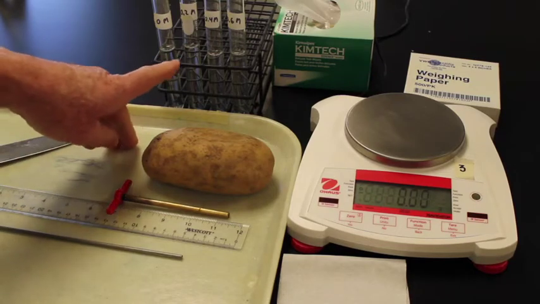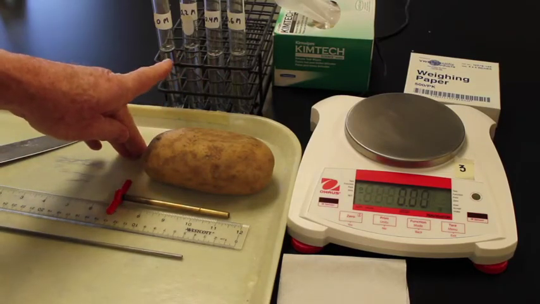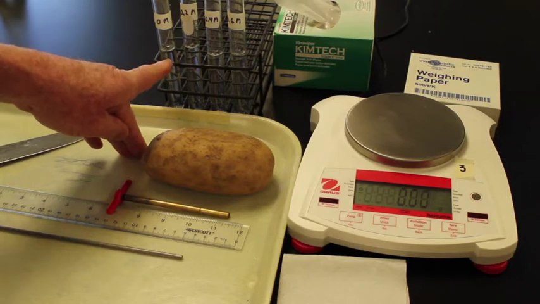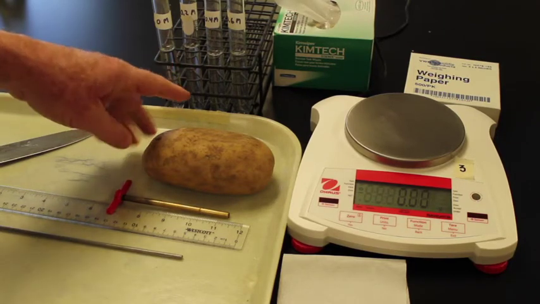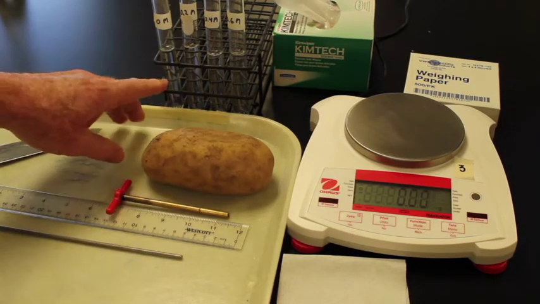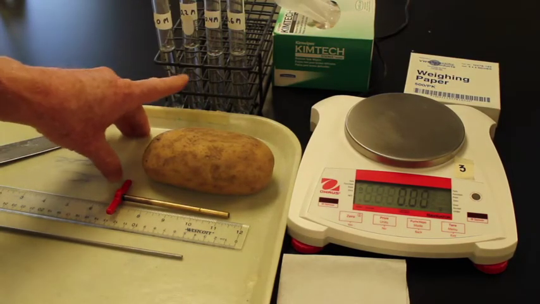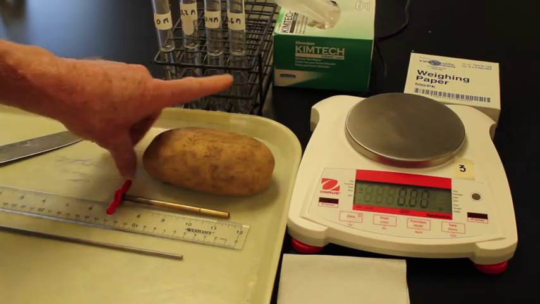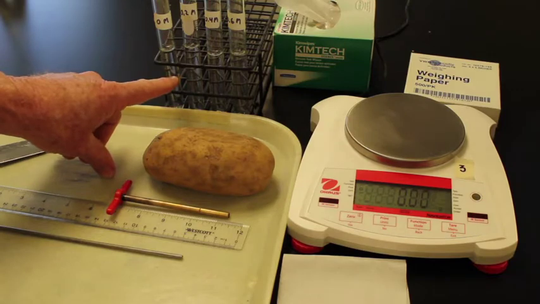The second variable we need to consider is how much solution needs to be placed inside these test tubes. In some cases, the amount of solution might be important, but more importantly, it's the surface area of the solution that contacts the potato cylinders themselves. So in this case, we need to make sure that our potato cylinders are just underneath the top of the solution so that we have full contact by all the solution with the potato cylinders.